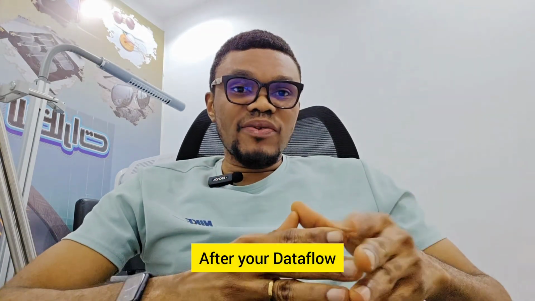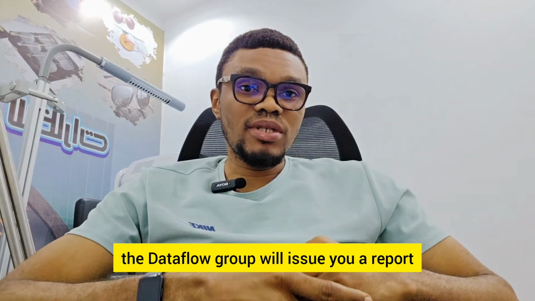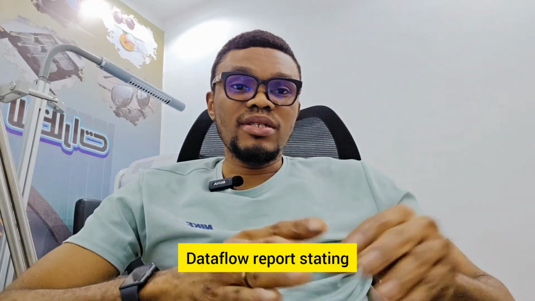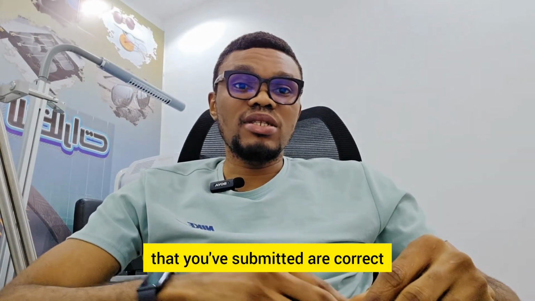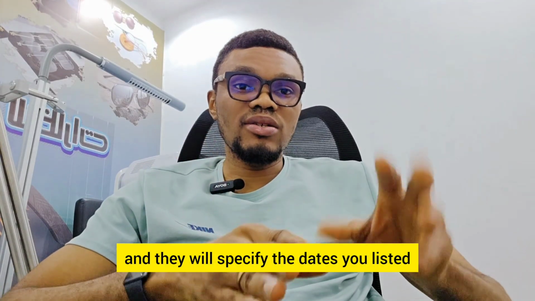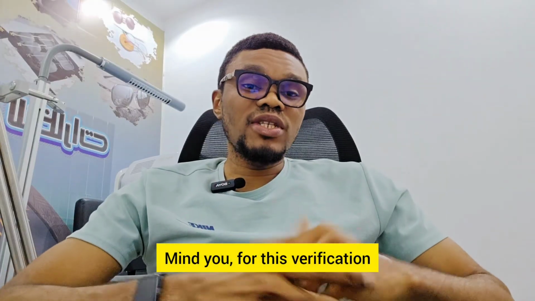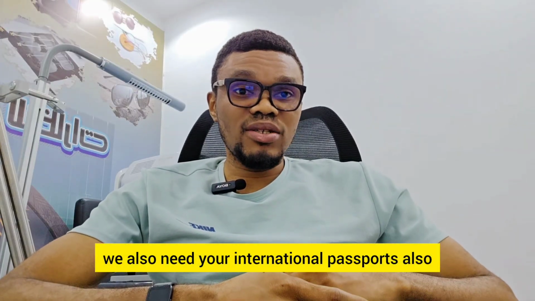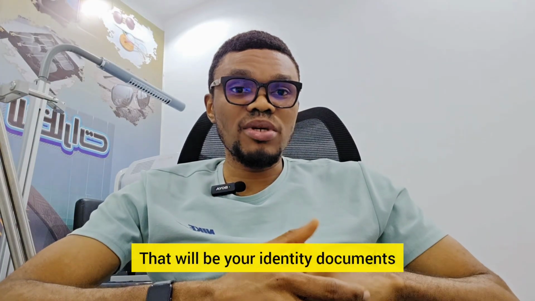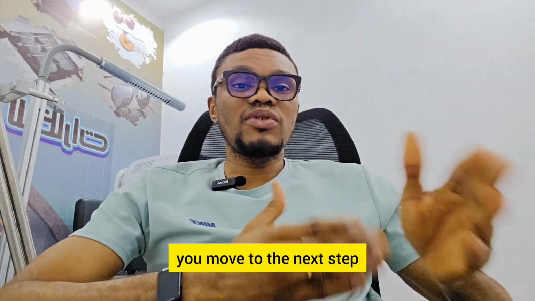After your DataFlow, the DataFlow group will issue you a report, DataFlow report, stating that all the documents that you've submitted are correct, and they will specify the dates you listed on those documents and everything. Mind you, for this verification, you will also need your international passport. Also, that will be your identity document. All right. So after this DataFlow, you move to the next step.